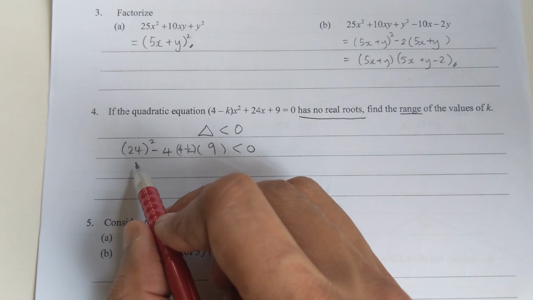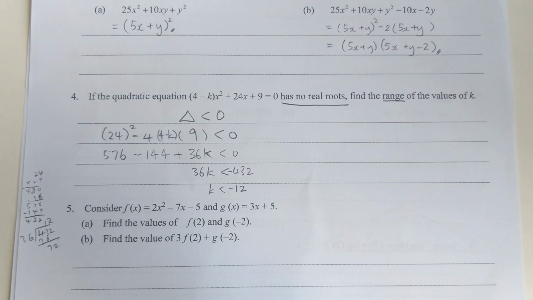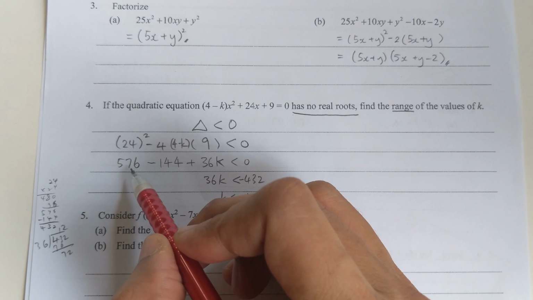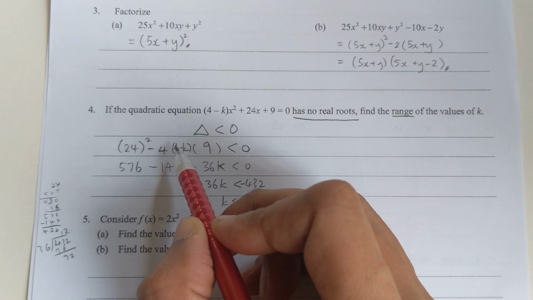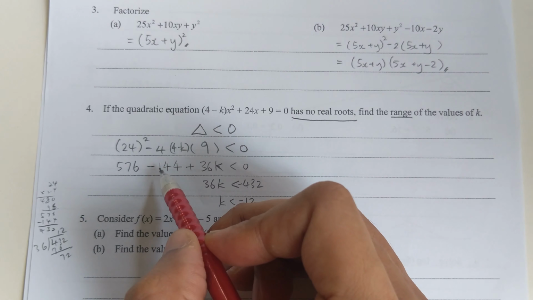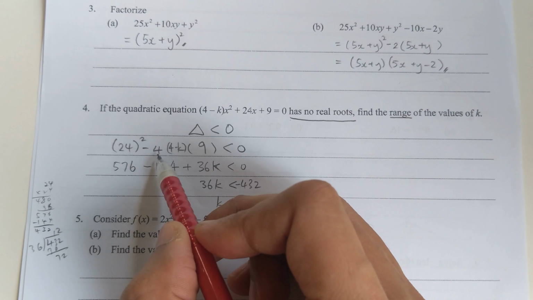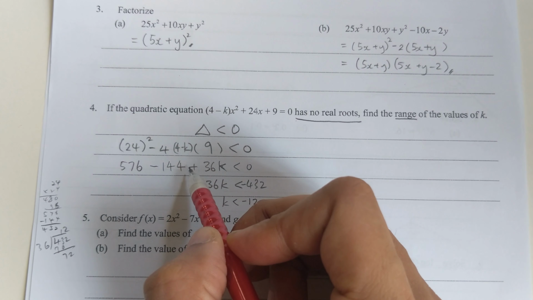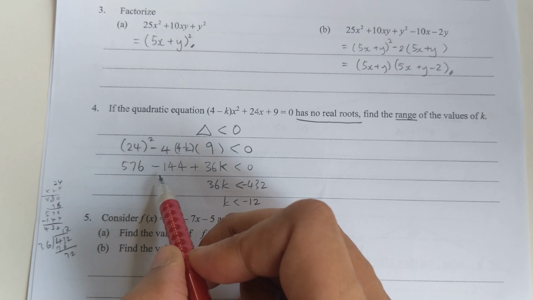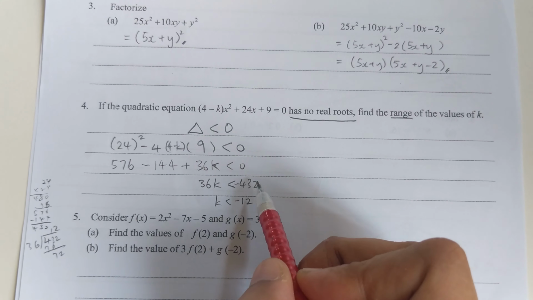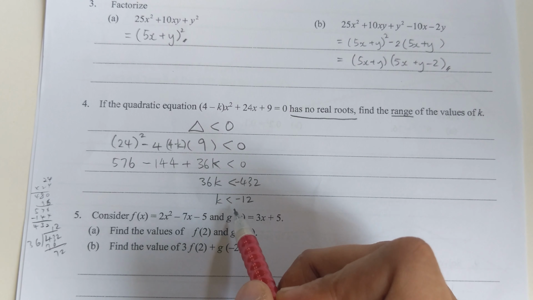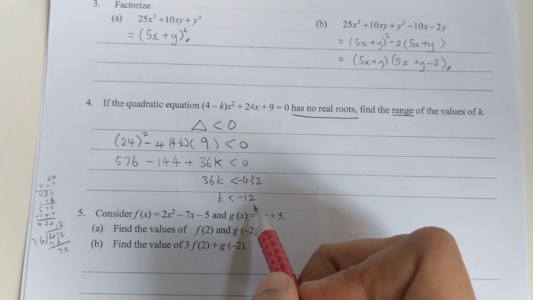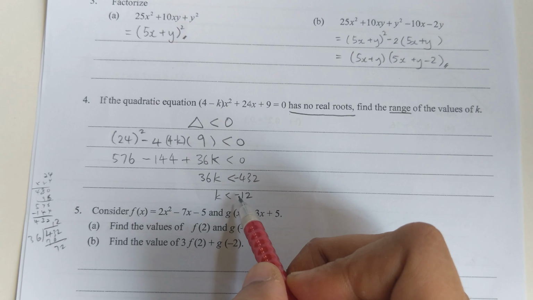And if you do the maths there, okay, so 24 squared is 576, 4 times 4 is 16, 16 times 9 is 144, so minus 144. So negative 4 times negative k is positive 4k, and times 9 is 36k. And this is 432, so remove to the other side, becomes negative 432, and then you divide by 36, you get k as less than negative 12.